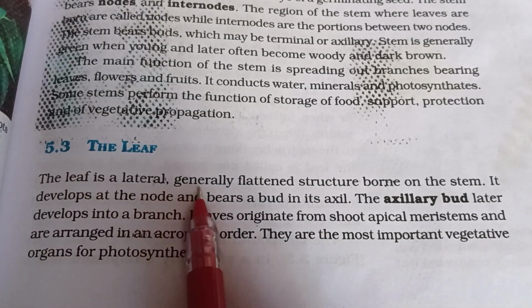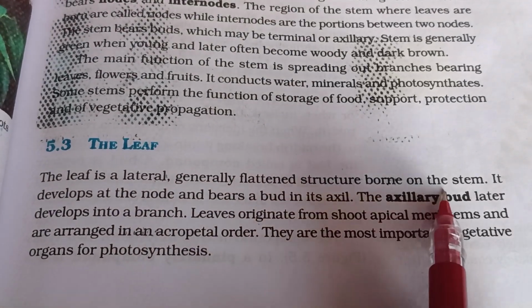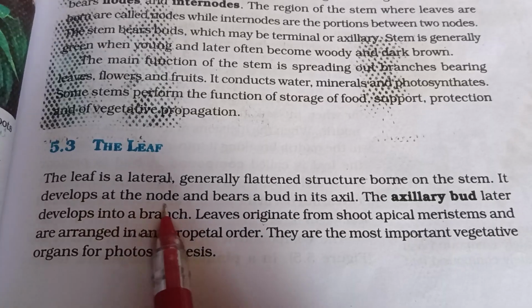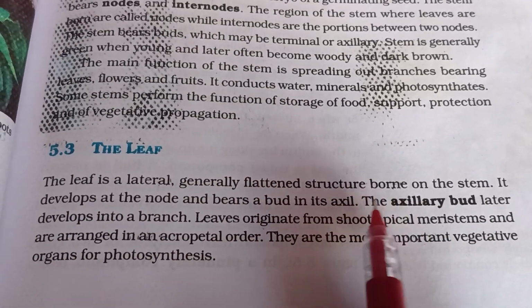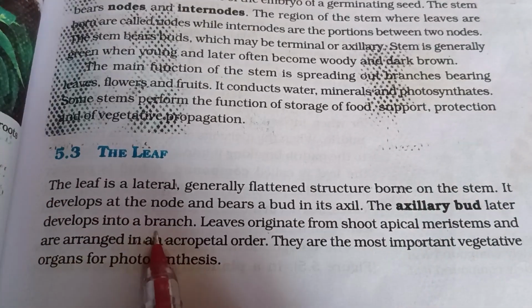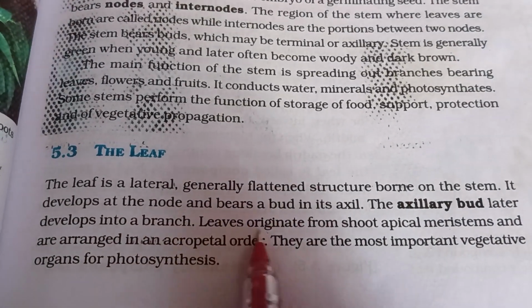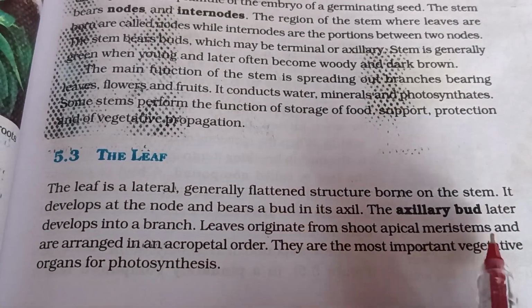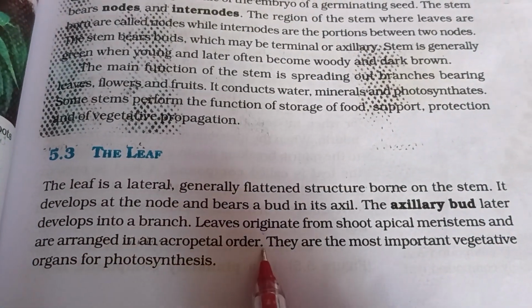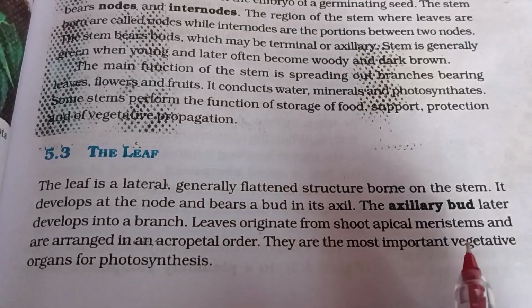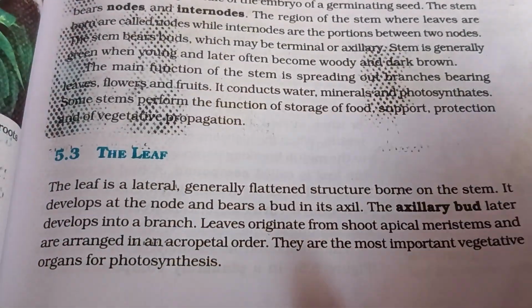The leaf is a lateral, generally flattened structure borne on the stem. It develops at the node and bears a bud in its axil. The axillary bud later develops into a branch. Leaves originate from the shoot apical meristem and are arranged in an acropetal order. They are the most important vegetative organs of photosynthesis.